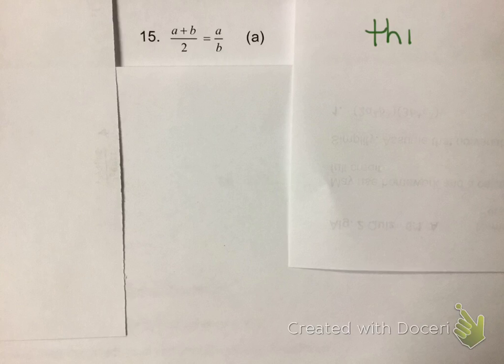Problem 15. We're solving for a. Look at this problem very carefully. It is a proportion. A proportion is a fraction equal to another fraction. Proportions are so easy, but so many people don't notice that it's a proportion. So you need to make sure you notice that.